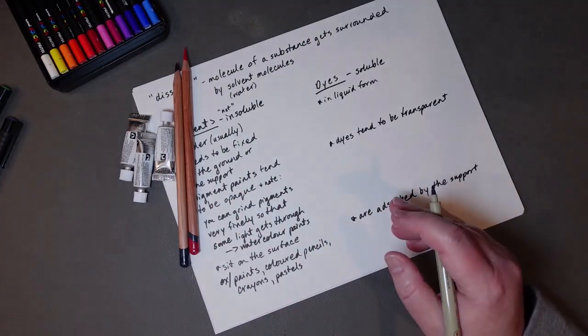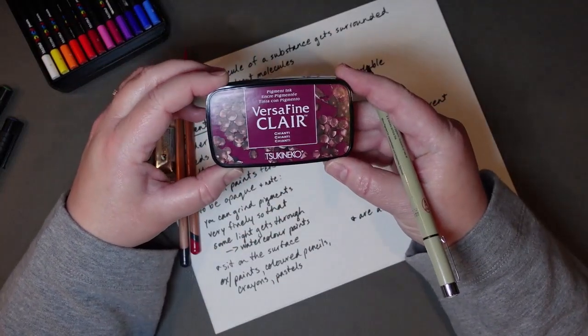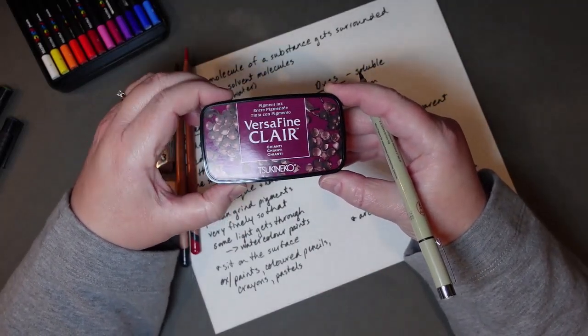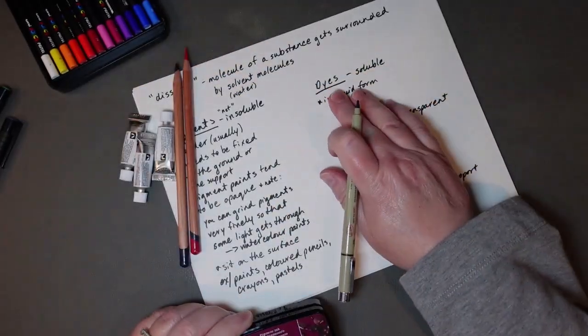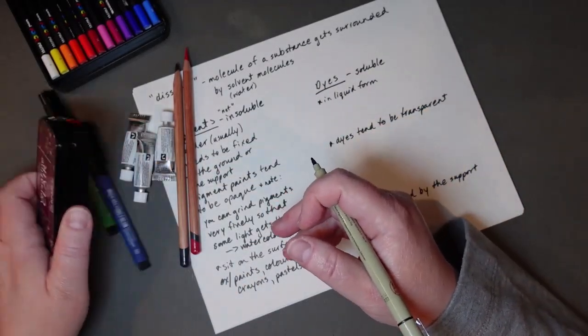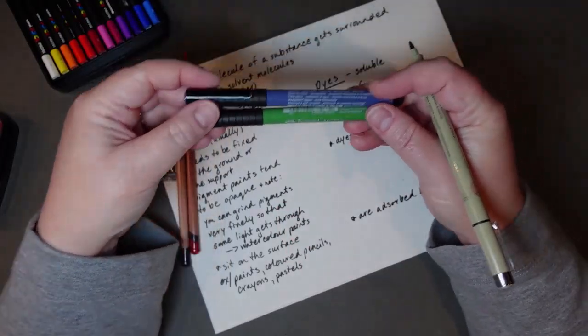That Distress Oxide spray. This was interesting. This is a VersaFine Clair ink pad, but it says pigment ink. That's interesting because ink is normally a dye. So, and you know what? We can actually say the same thing about Pitt pens.